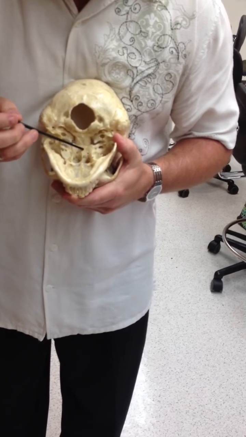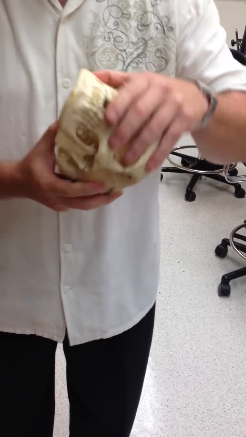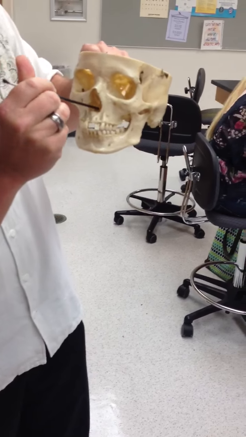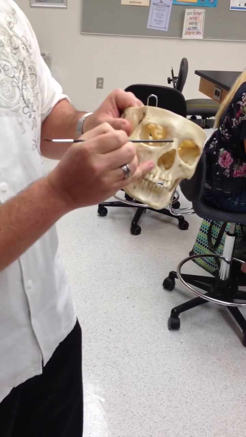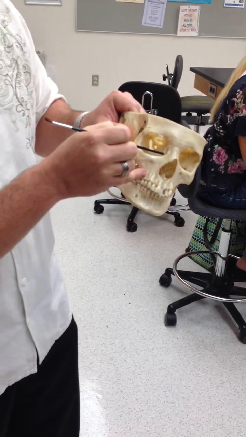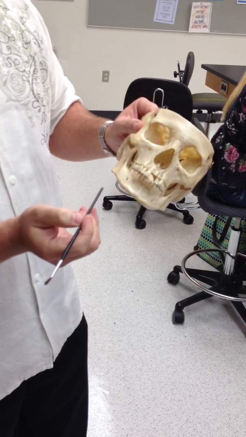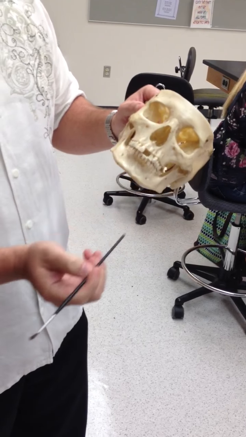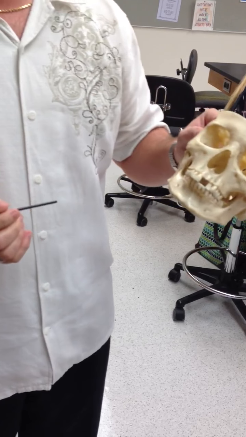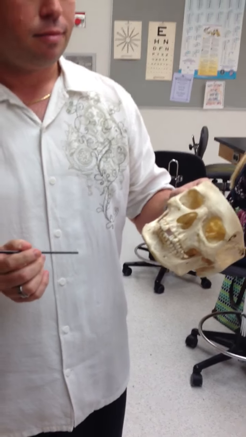If we look behind that, we can see the vomer. The vomer actually can sometimes be seen right here too, and not to be confused with the perpendicular plate of ethmoid. This would be the nasal bone. Right here would be the lacrimal bone. And again, the majority of the orbit is made up of frontal, zygomatic, and temporal, with the posterior being made up of sphenoid. All right?